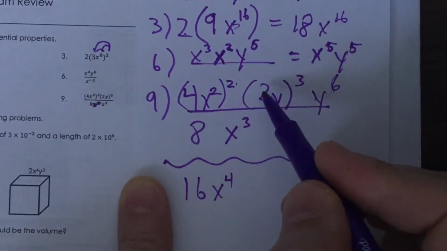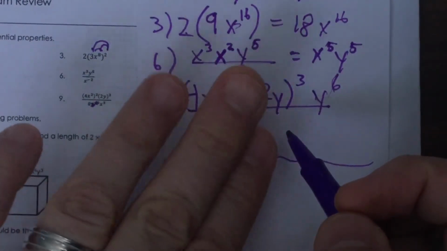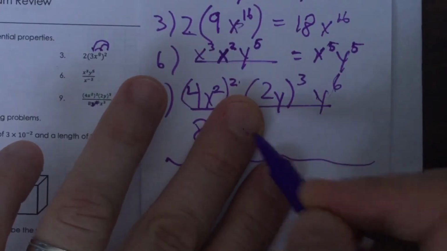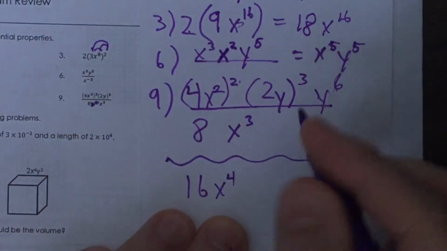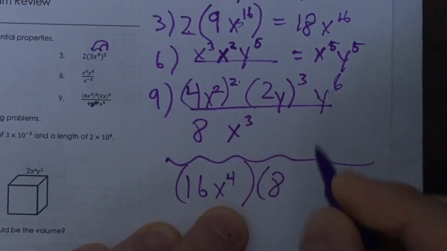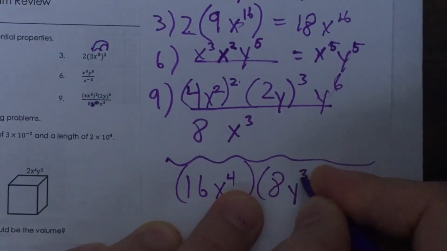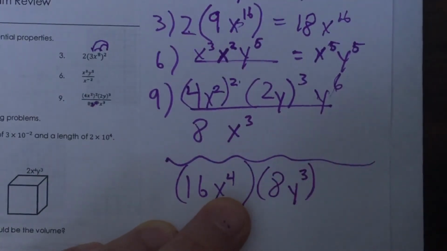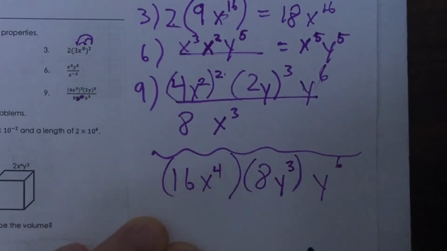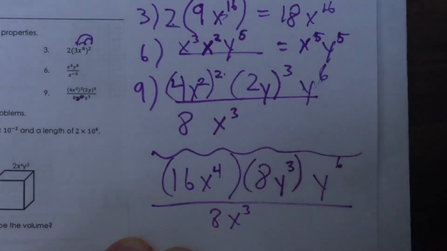Now here I have 2 raised to the power of 3. That is 2 times 2 times 2. 2 times 2 is 4, right? 4 times 2 is 8. So that gives me 8. And then I have y raised to the power of 3. So that gives me 8y to the third power. Lastly, I have that y to the 6th that I brought upstairs. I'm just going to write them again. Okay? And that's still all over 8x to the third.